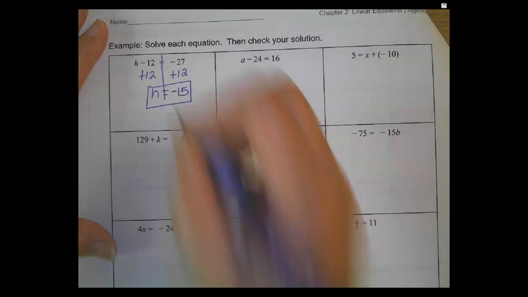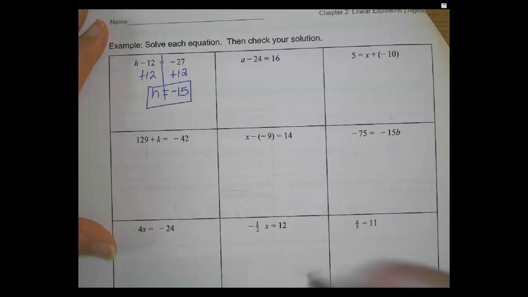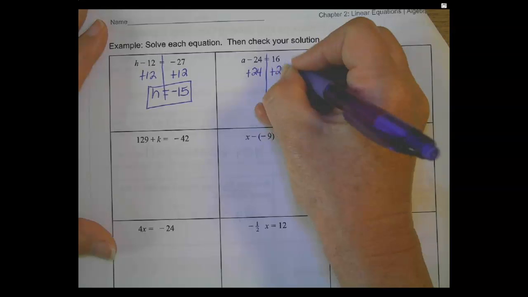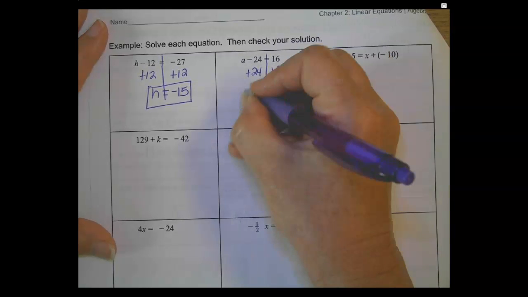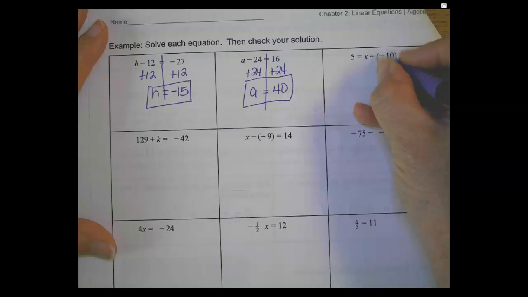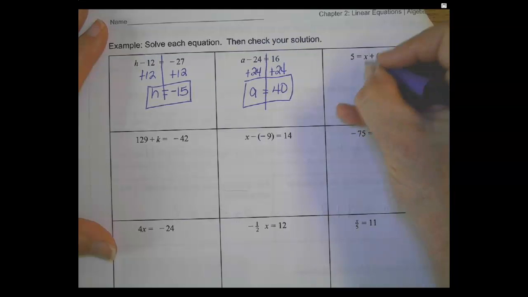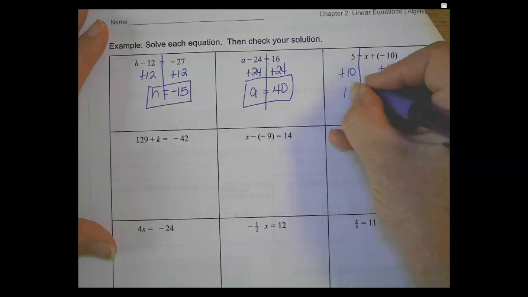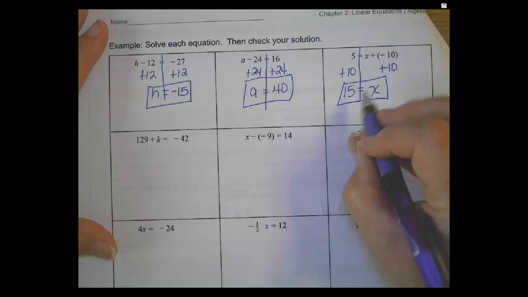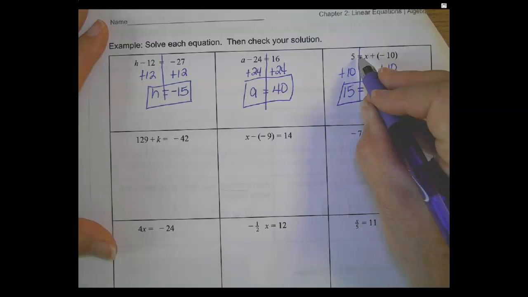I always box out my answers so you can see them, and try the next one. You can stop this and do all of these on your own and then start this video again and check your answers. So I'm going to work these. Add 24 to both sides. A is equal to 40. Here I've got 2. So this really means what is the opposite of what is in parentheses. So I'm going to add 10 to both sides. So 15 is equal to x. And you can always check your work by substituting these back in. So does 15 plus negative 10 equal 5? Yes, it does.